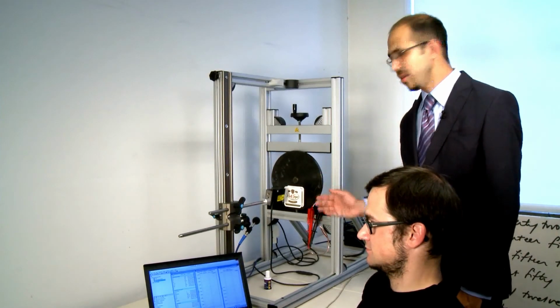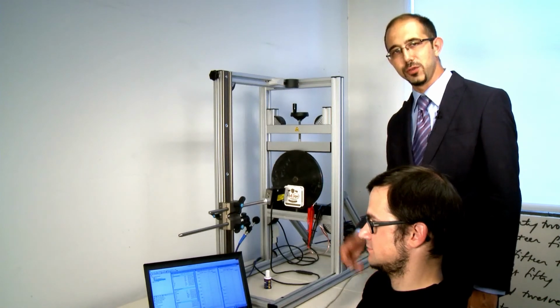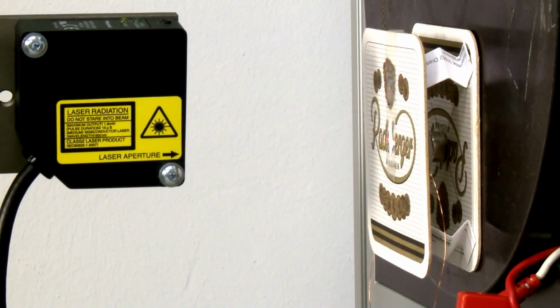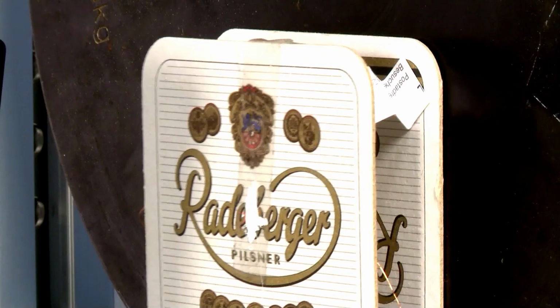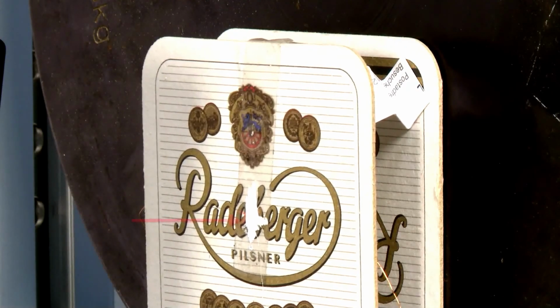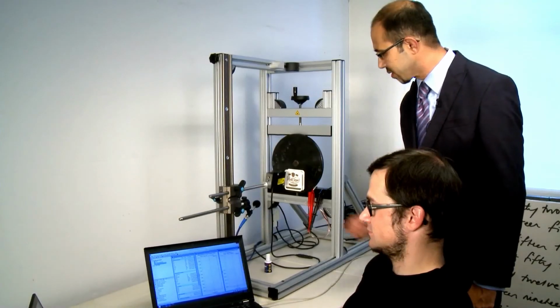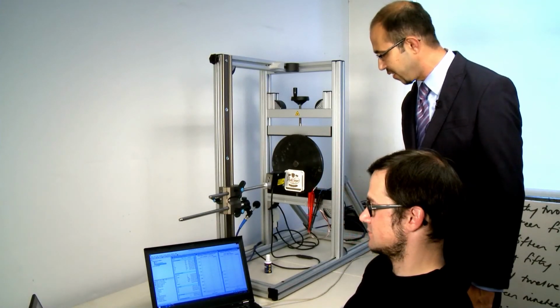We have now built this loudspeaker and integrated it into the measurement system, and we would like to make a measurement. Therefore, we will play some electrical signal, we will use an amplifier and make some measurements. We need some reflection, and therefore we used correction fluid, and the laser signal will be reflected.